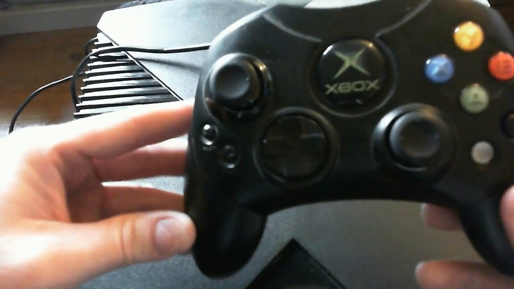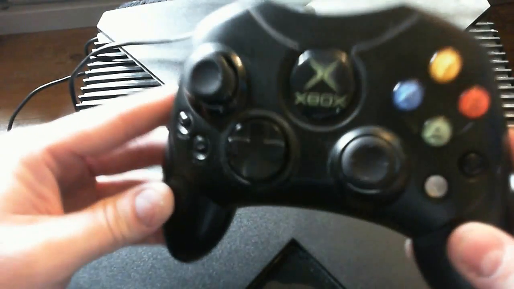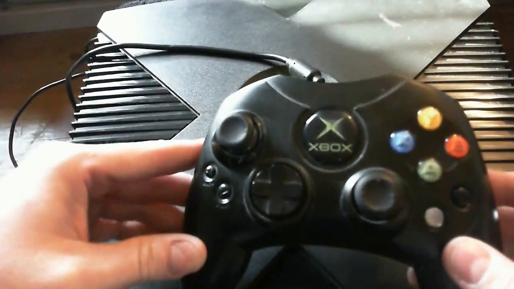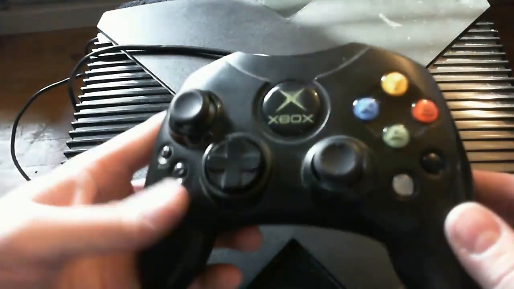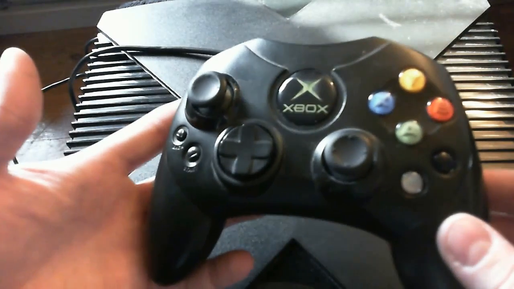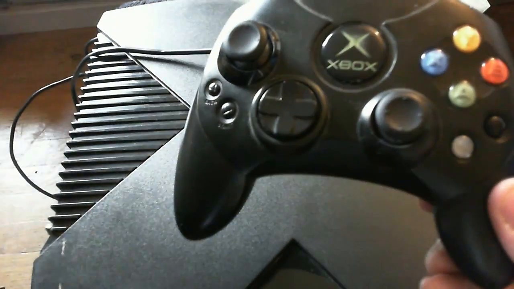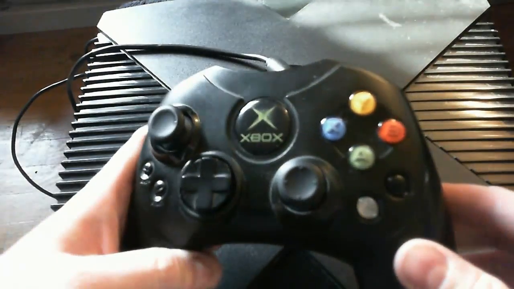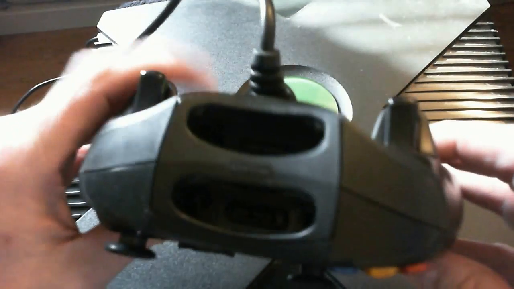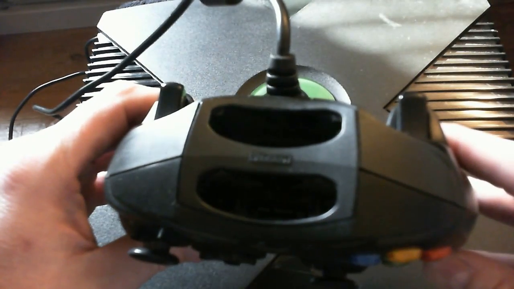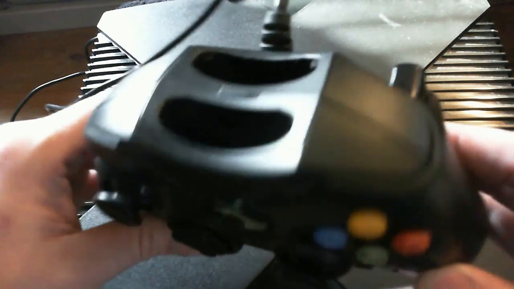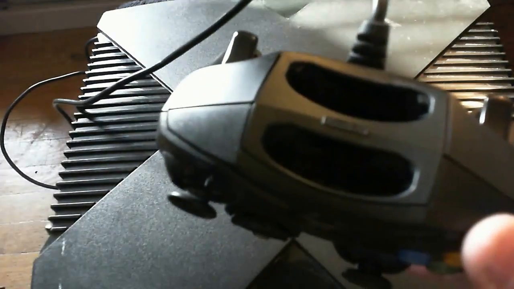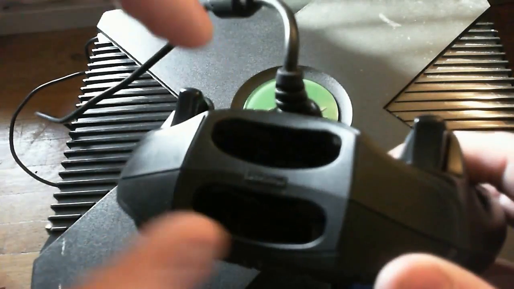Now, I don't have any of the original controllers that came with the system that were released in 2001, but this is your basic controller system. It looks a lot like the controller that you have for the 360 again, but I'm trying to think specifically if, just right off the top of my head, if the controllers for the 360 have the memory card ports. I don't think they do.